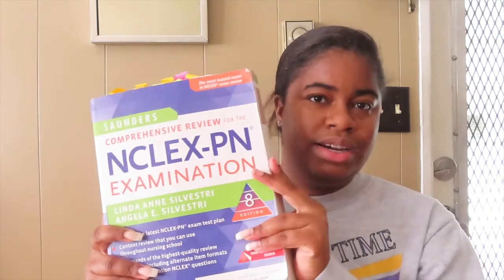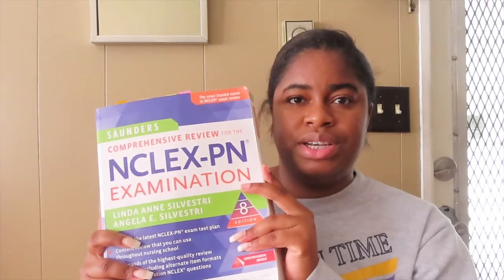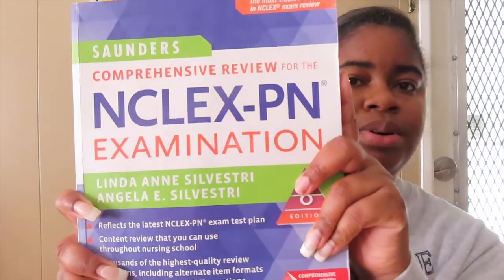This book right here, they gave us this book in orientation, and what I like about this book is that it's straight to the point, I must say, and it's easy to read. So like I said, this is the book. I think it's on Amazon right now for $20. I am going to leave the link in the description box.